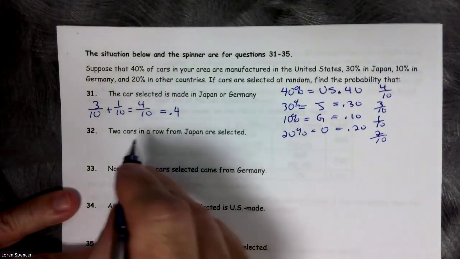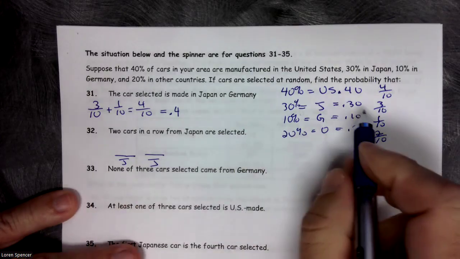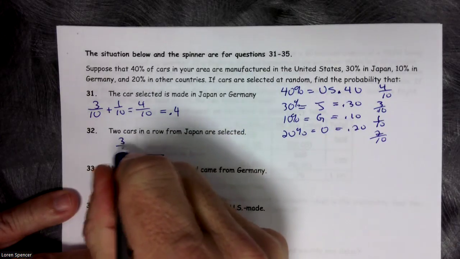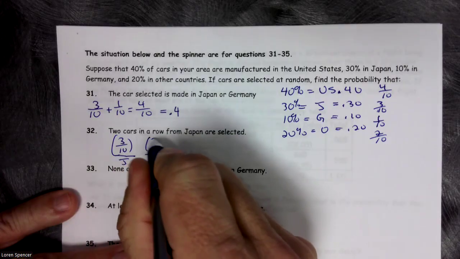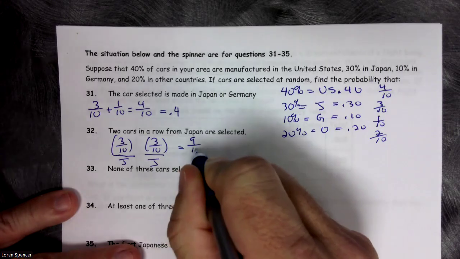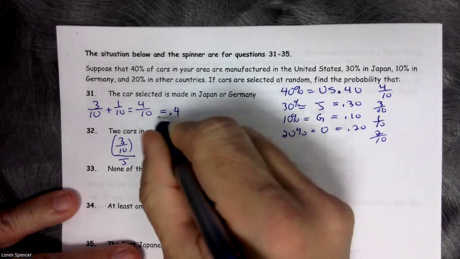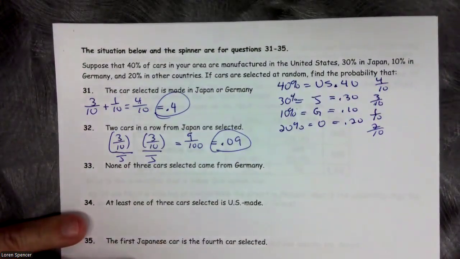Two cars from Japan are selected. Well, that means I have Japan and Japan. Probability of Japan is 3/10. I need two blanks because we're selecting two cars. So this becomes 9 over 100, which is 0.09. Once again, we have to see the fractions.